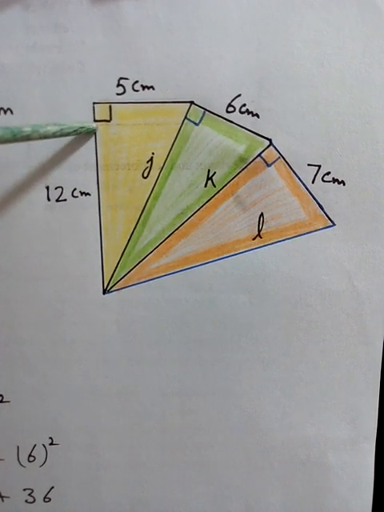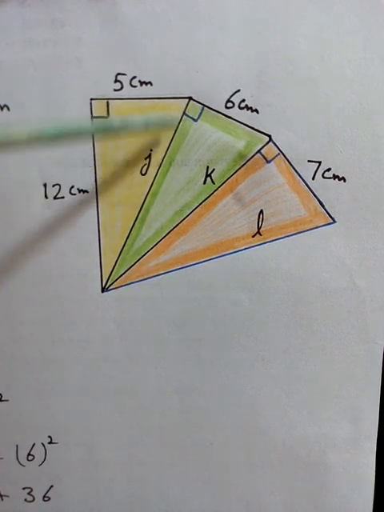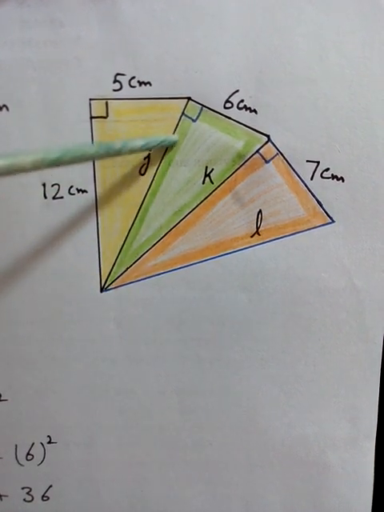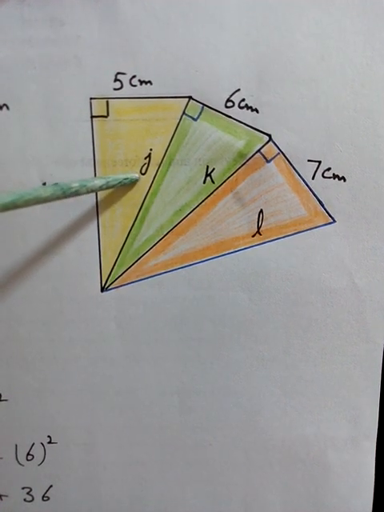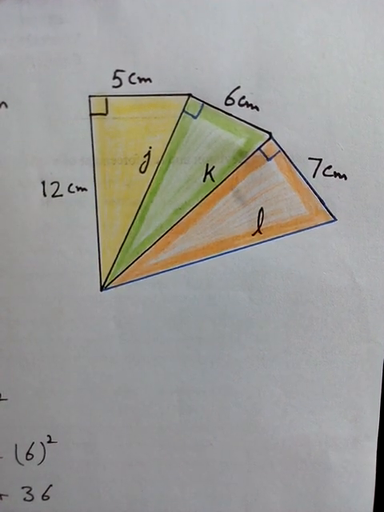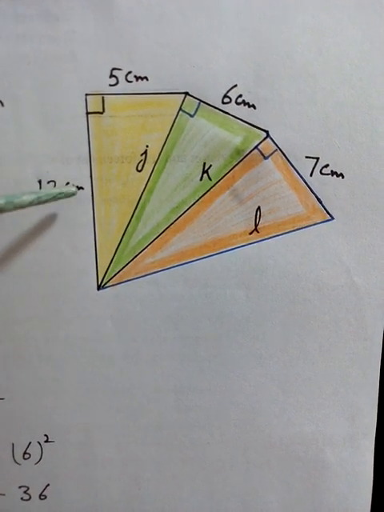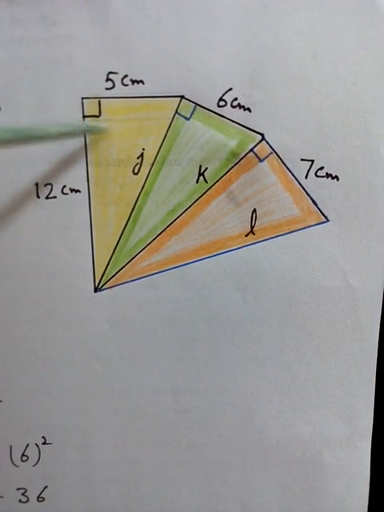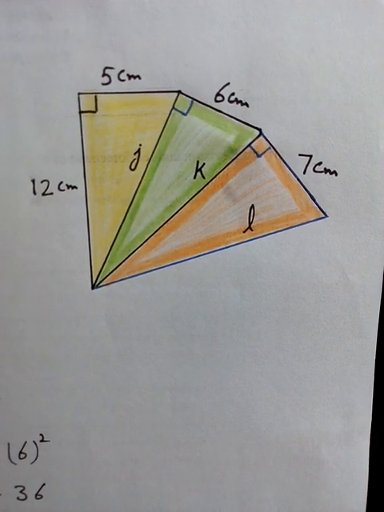This angle is 90 degree, and the side opposite to 90 degree, which is represented by the letter j, is the hypotenuse. So by using the Pythagoras theorem, hypotenuse square is equal to the sum of squares of the other two sides. So j square is equal to 12 square plus 5 square.